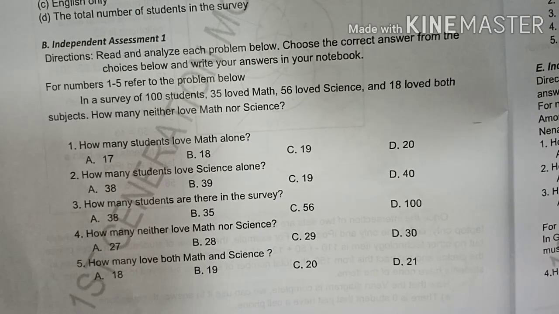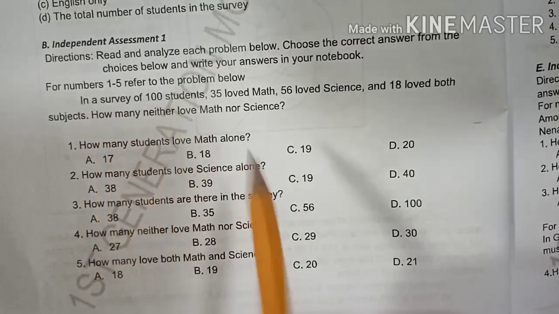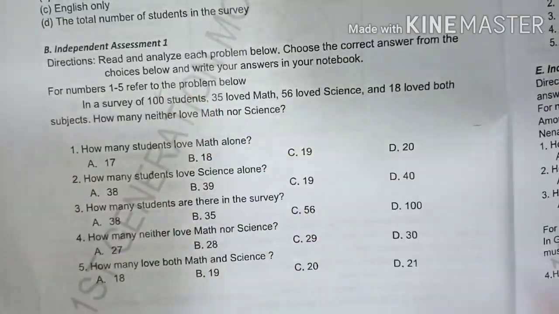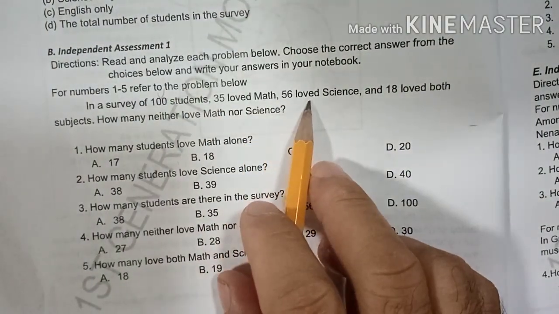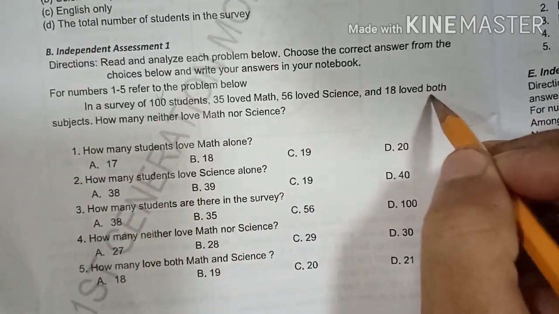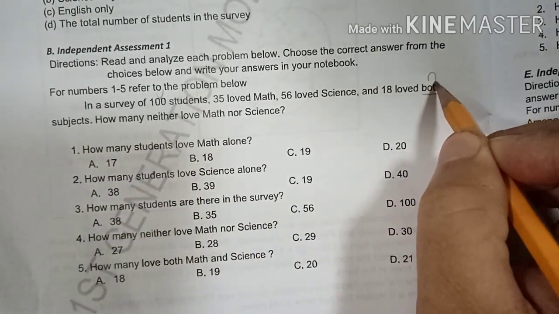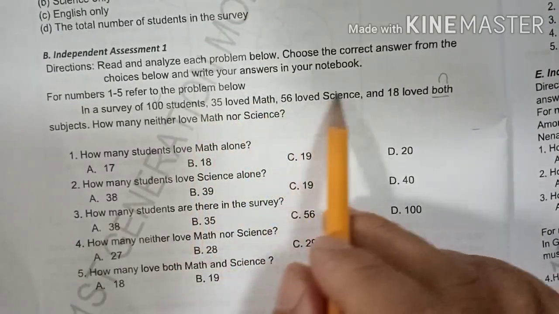Okay. Now, we will draw a Venn diagram out of the problem. In a survey of 100 students, so this is our universal set. There are 100 students. Love math, love science, and love both subjects. So this love both subjects means intersection. Okay, so there are 2 subjects, therefore we will draw 2 circles here.